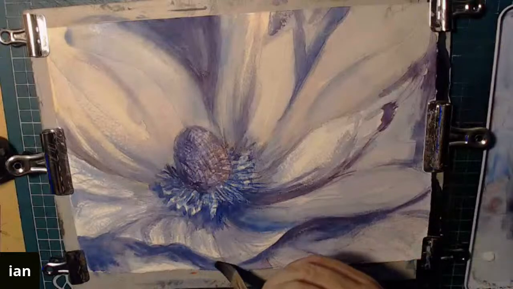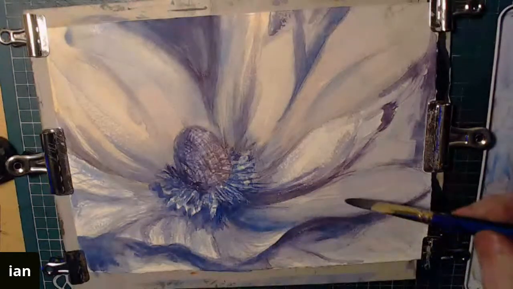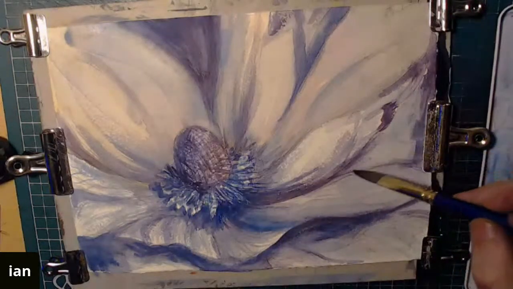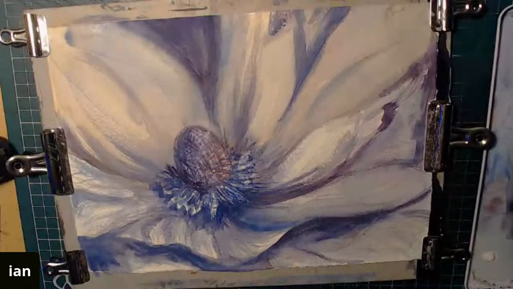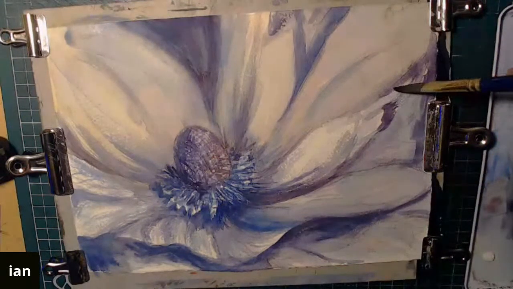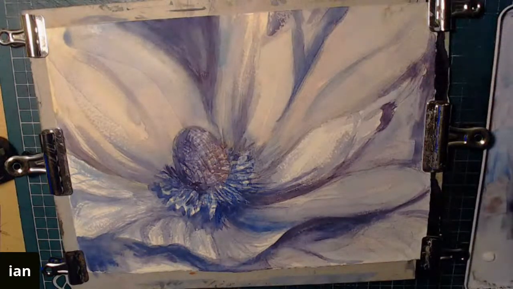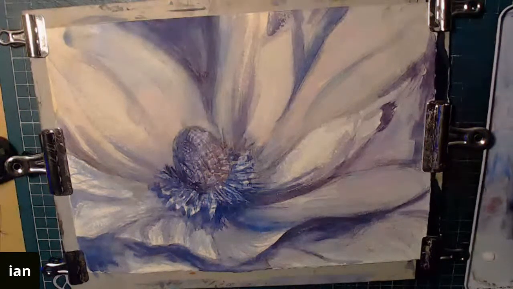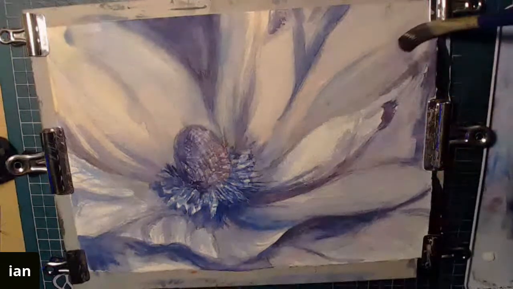So all I'm doing now, I'm looking in the actual painting itself and seeing where I can soften edges, because that's one of the key things about watercolor, about flower painting, giving a nice balance of softened edges and bits that are a bit more crisp. One thing I've got to do that I've not done is put a very thin wash of purple over this. That's better.